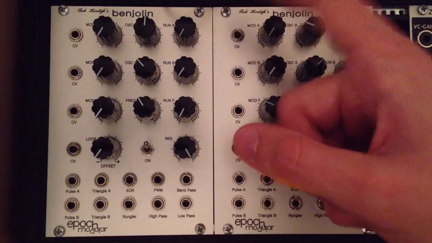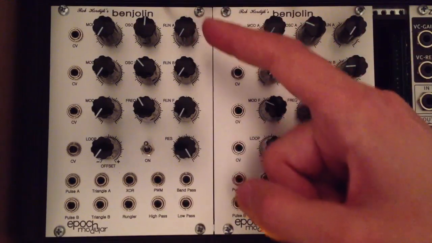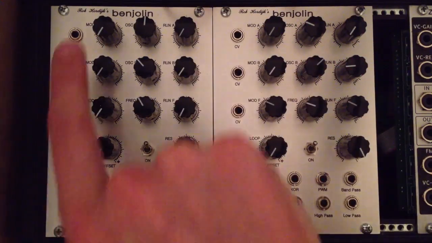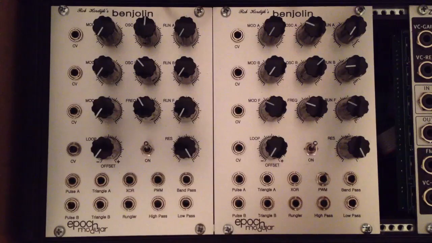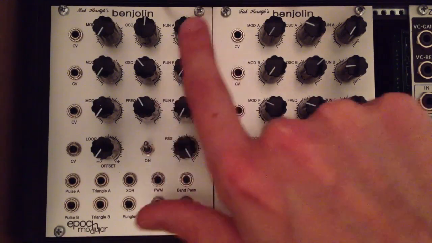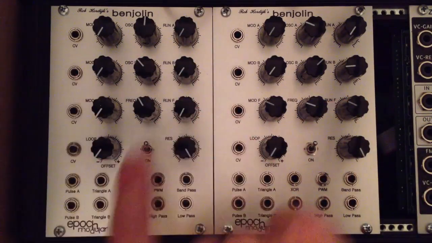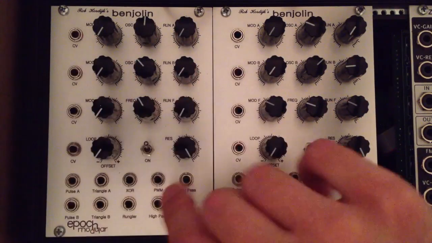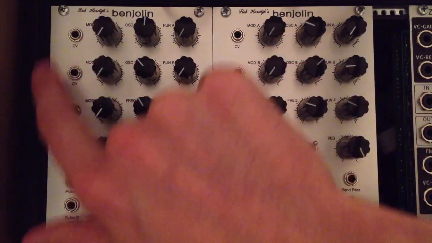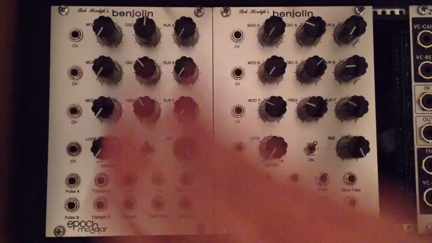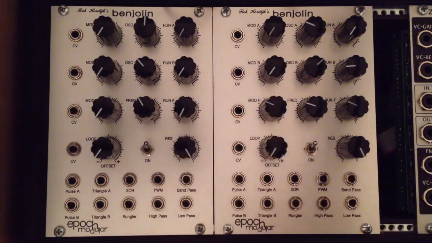Starting at the top, you'll find two oscillators, oscillator A and oscillator B. Each has a CV input with an attenuator for pitch. These inputs also have a normal connection to the opposing oscillator. So the output of oscillator A is normalled into the external input of oscillator B, and likewise B is normalled to A. So whenever you turn these controls up without an external CV patched, you can get cross modulation between the oscillators.